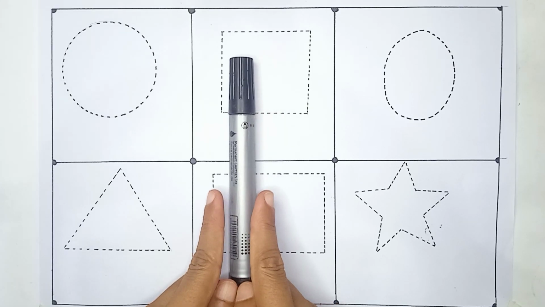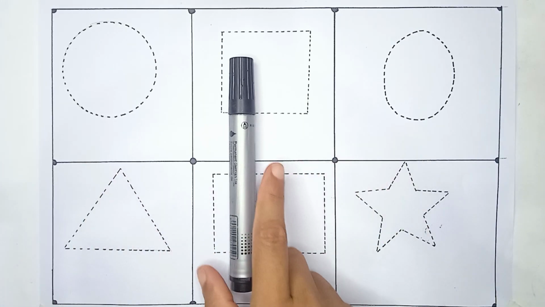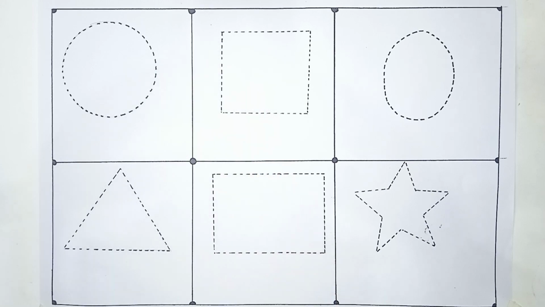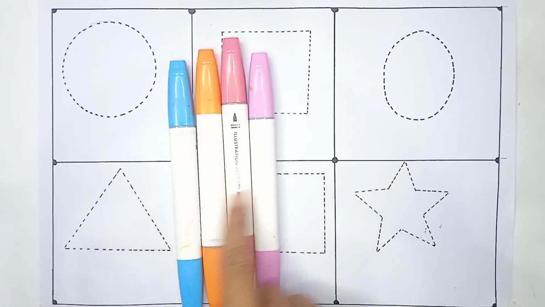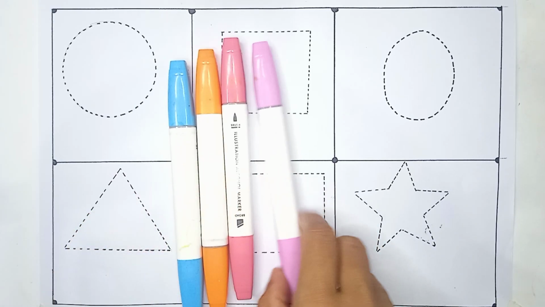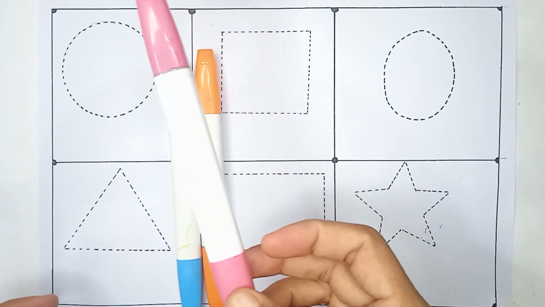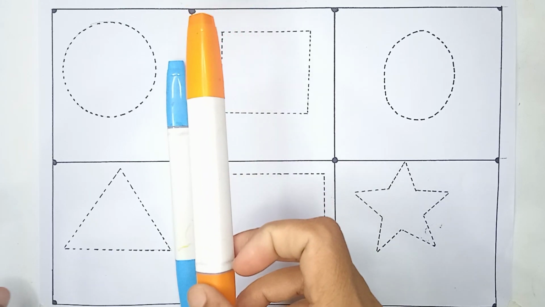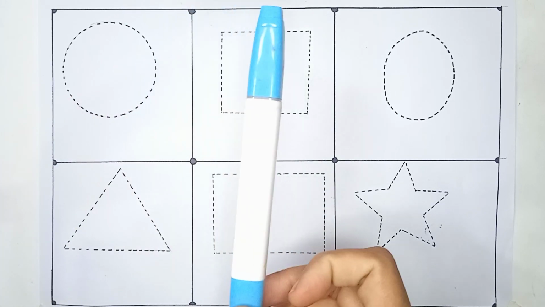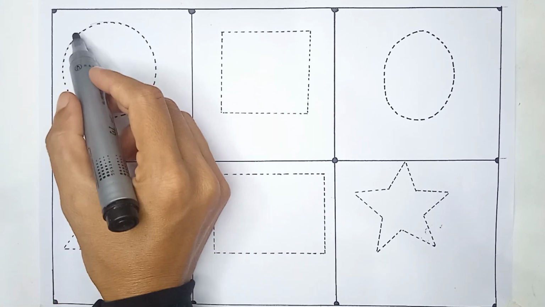In this video, we learn shapes name. First we learn colors name. Then we learn shapes name and color the shapes. What are these? These are our colors. Purple color, pink color, orange color, sky blue color. Now we draw shapes.